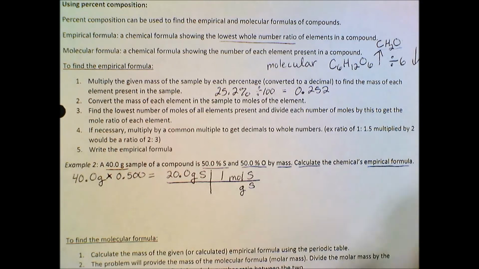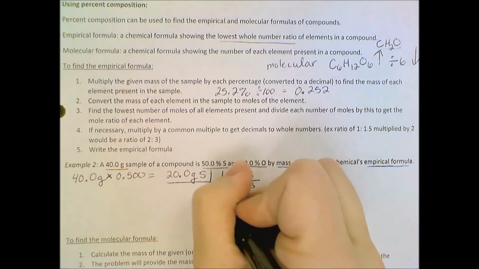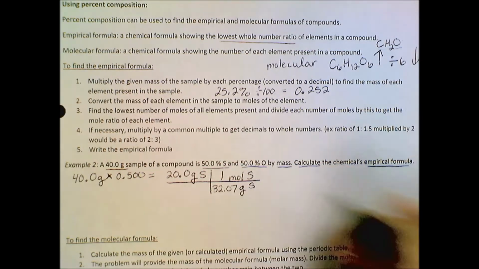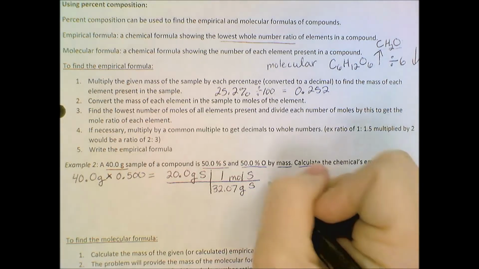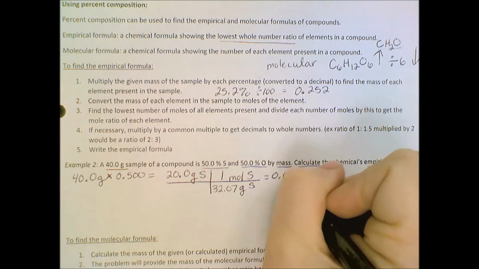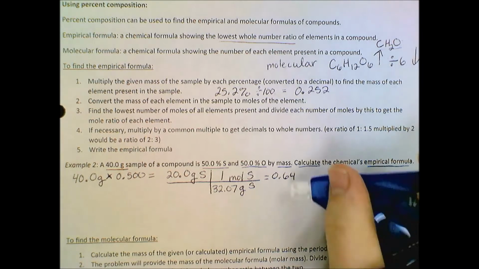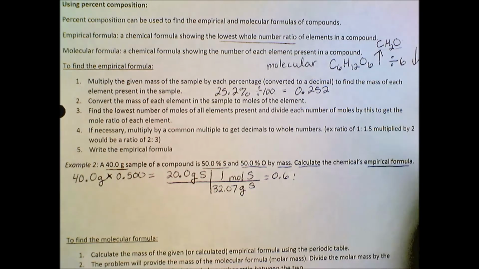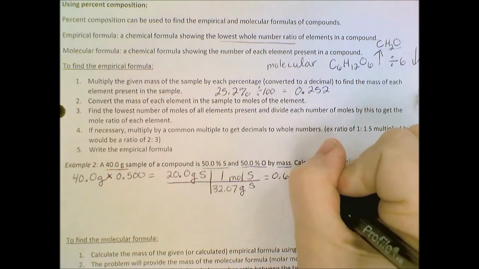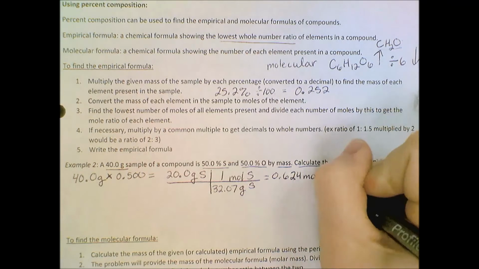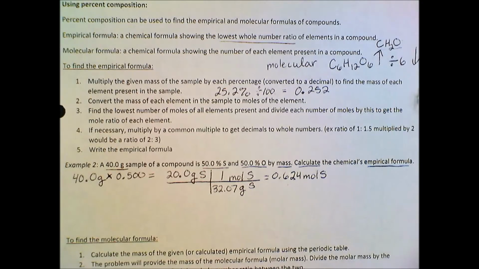As we've done many times, we want to use its molar mass. Molar mass of sulfur is 32.07, and when we calculate that, we get 0.624 moles of sulfur. So that's how many moles of sulfur are in our sample.